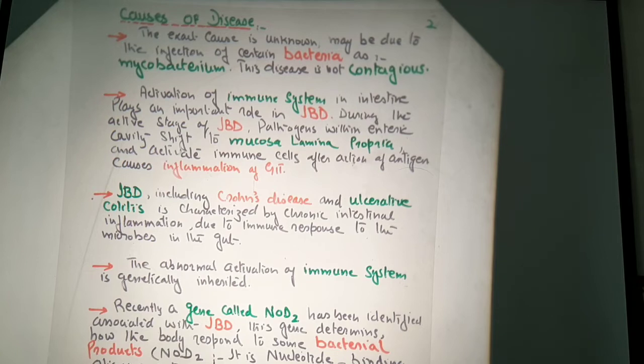Whenever certain bacteria act in the colon or large intestine, a disease arises that is known as inflammatory bowel disease.